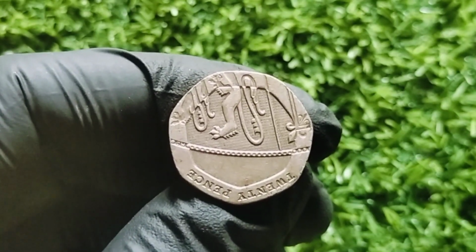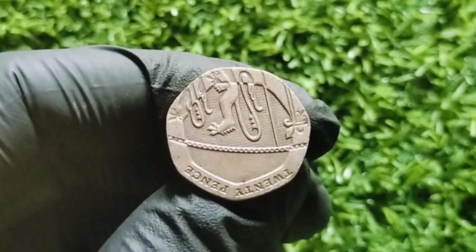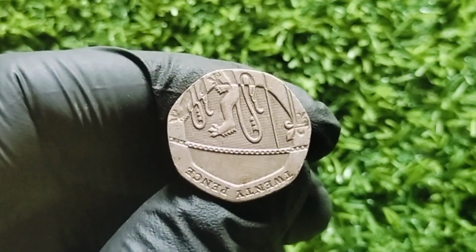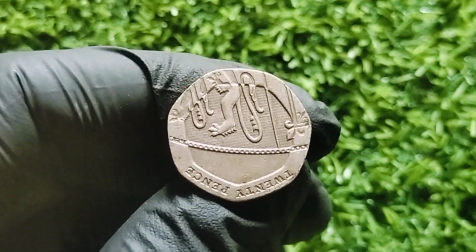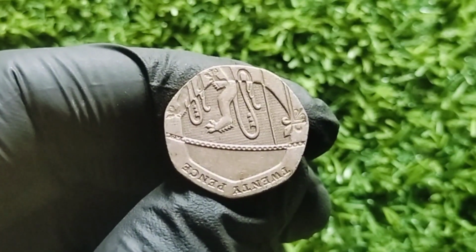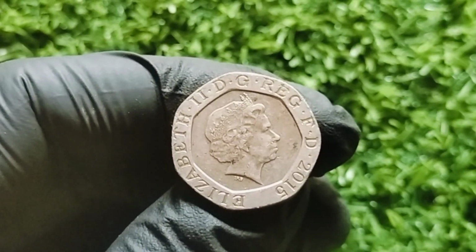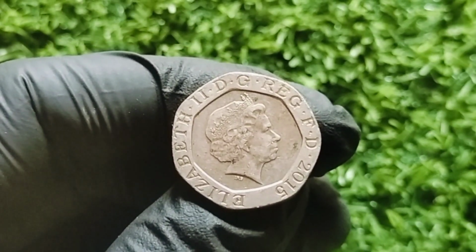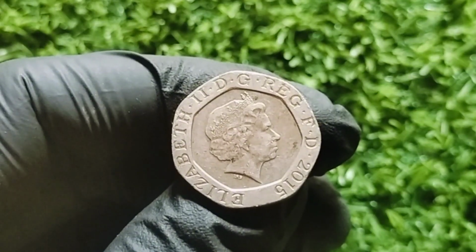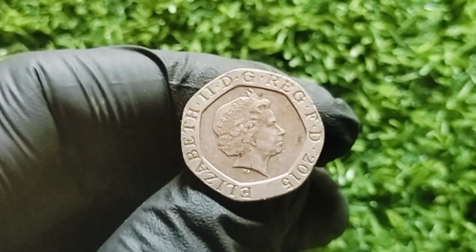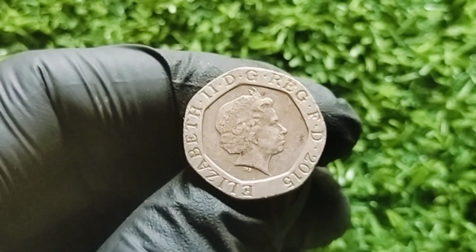This coin, minted in 2015, belongs to the family of decimal coins first introduced after the United Kingdom transitioned from the pre-decimal system of pounds, shillings, and pence to the modern decimal currency in 1971. The 20 pence piece was added as a relatively late addition in 1982 to fill a gap between the 10 pence and 50 pence coins, providing a convenient mid-range denomination.